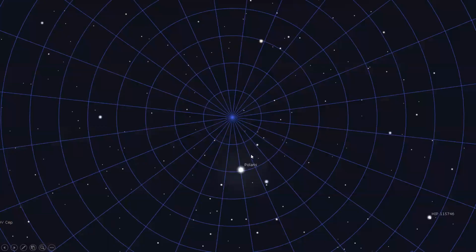Now that you can see Polaris overhead, let's talk about what we're actually doing for our polar alignment, because this is also a source of confusion. We're not actually trying to center up Polaris in our polar scope because, as you see here, Polaris is not the center of rotation.